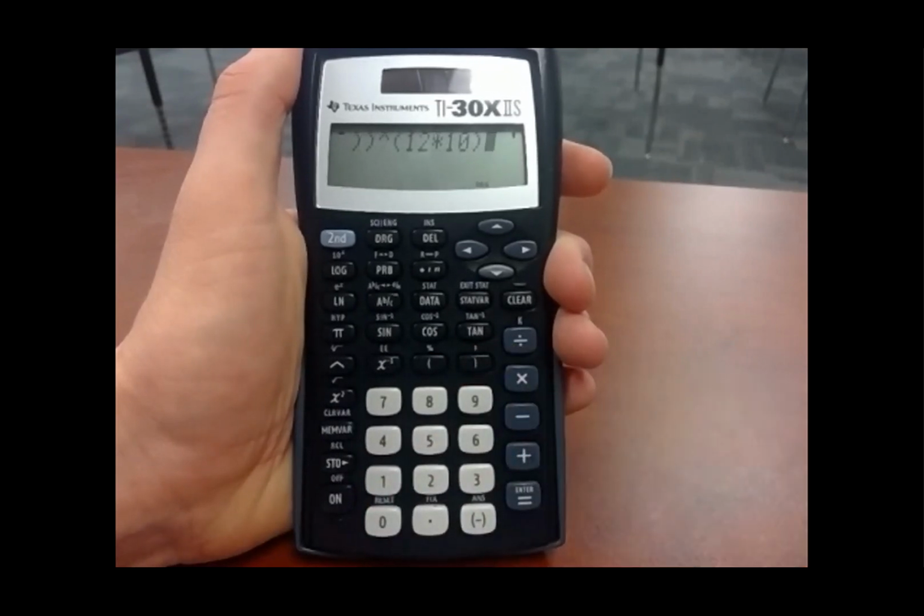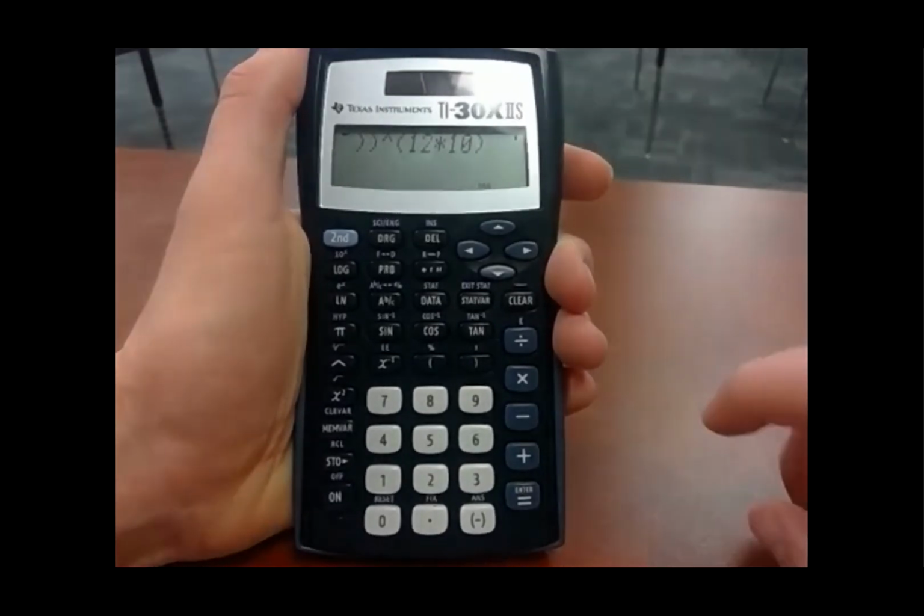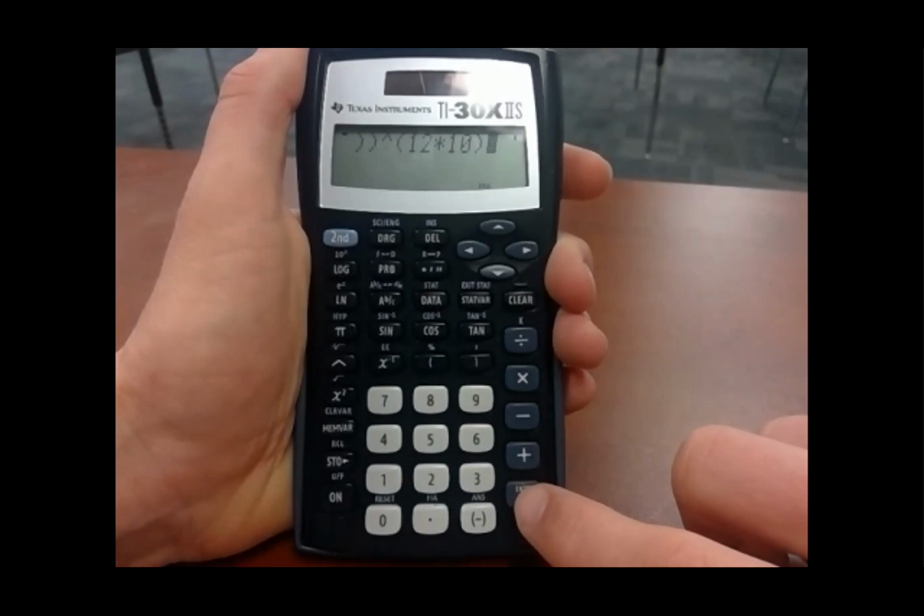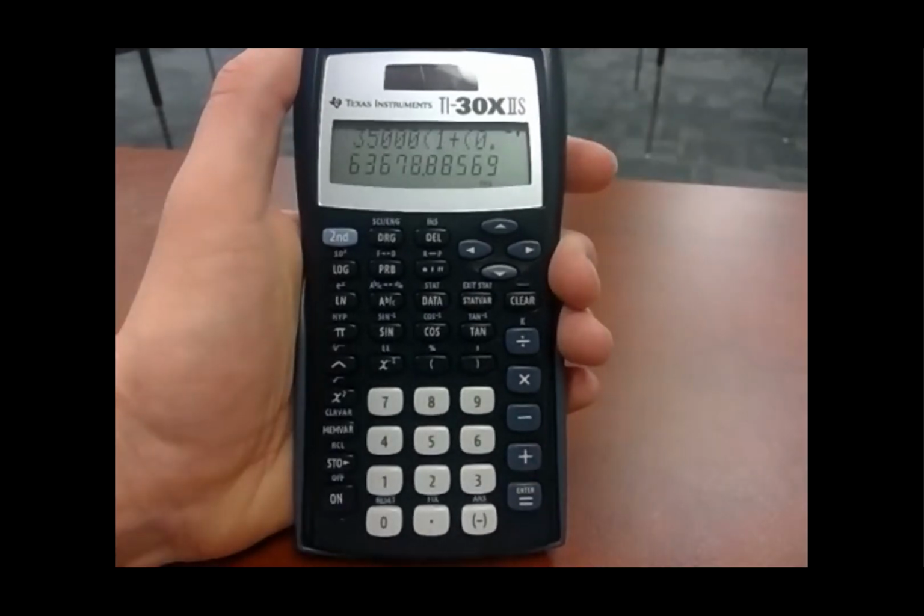And again, I need that in parentheses because otherwise it will raise it to 12 and then multiply the whole thing by 10. But I want to raise to the 12 times 10, or in other words, 120 power. Hit enter.